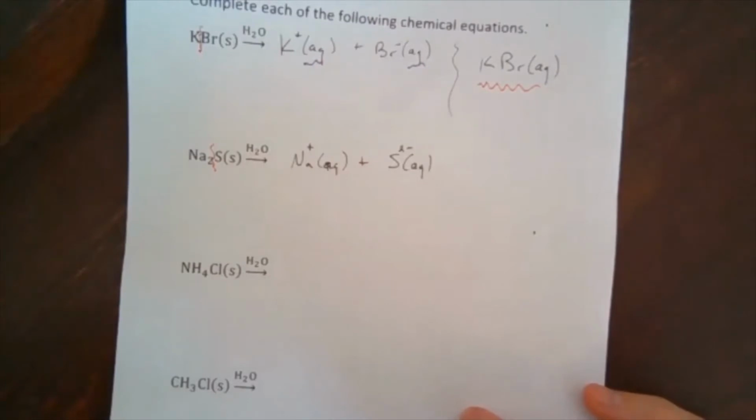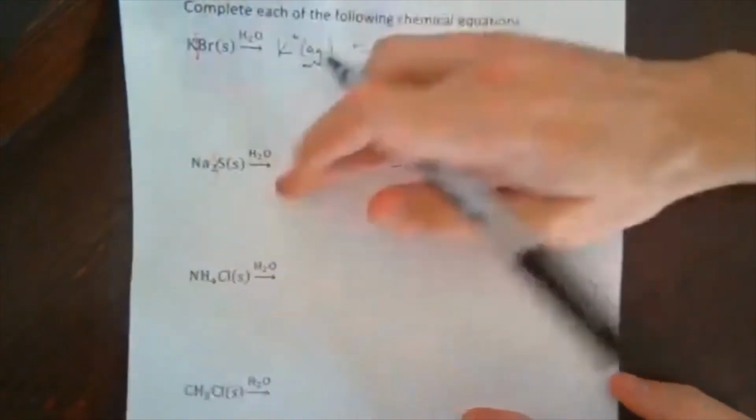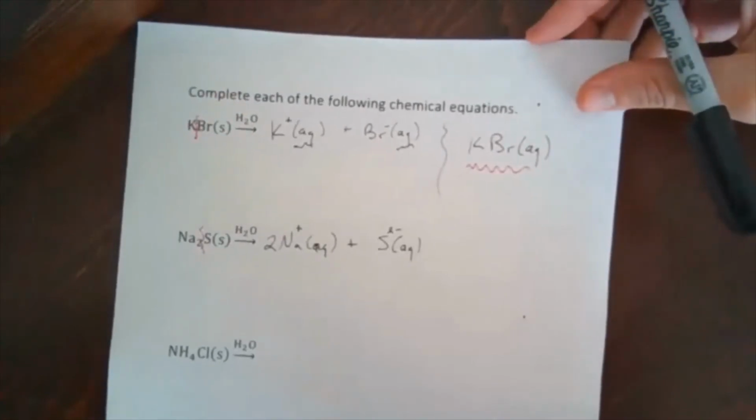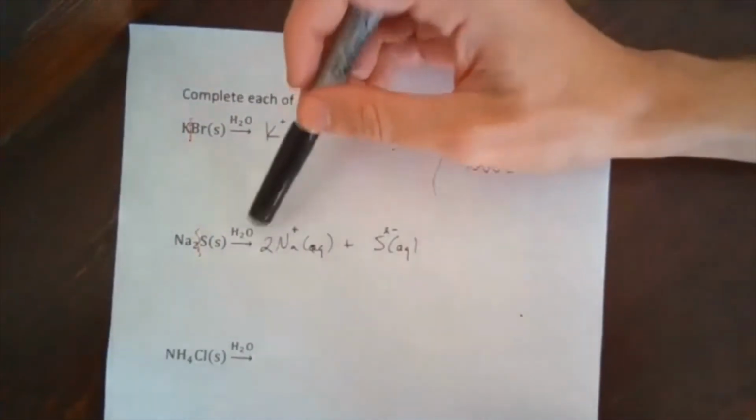And so we've got our ions, we've got them dissolved, and we have their charges. The last thing we need to account for is balancing our equation. So I've got 2 sodiums right there, so that 2 needs to be out front.